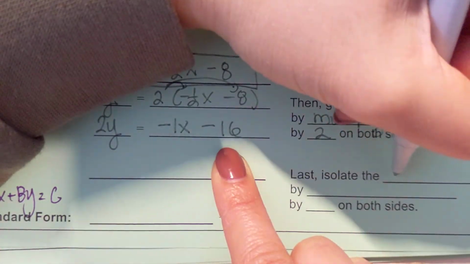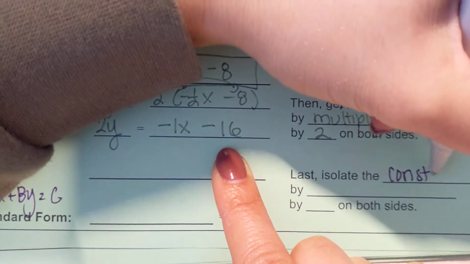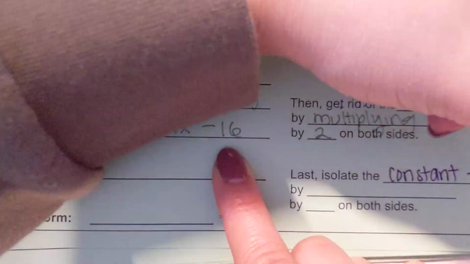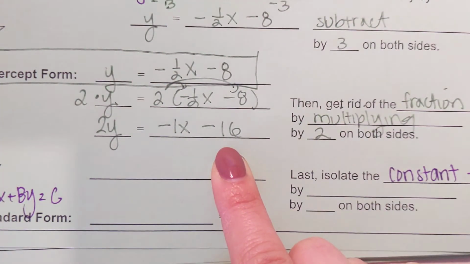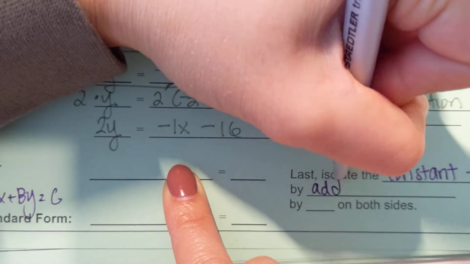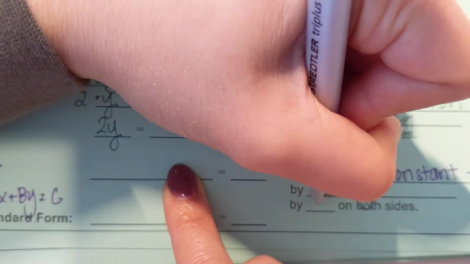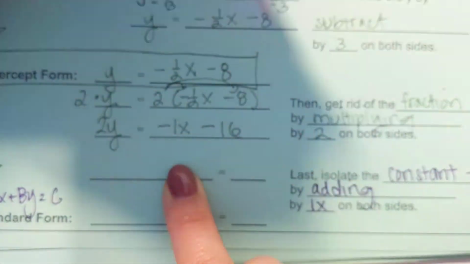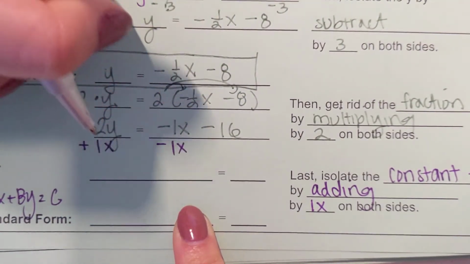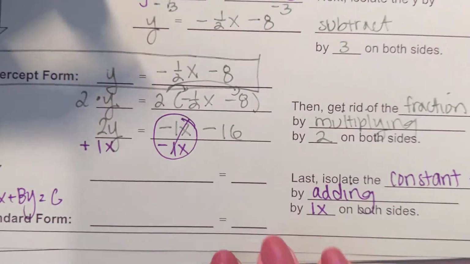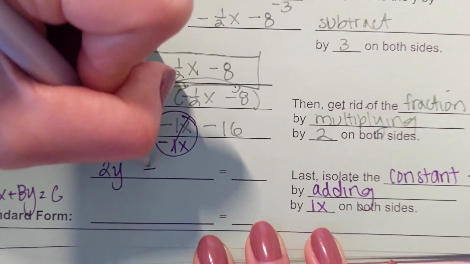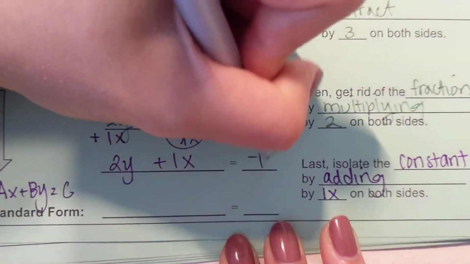So last, isolate the constant, which is negative 16, by getting rid of this. So by adding 1x on both sides. So plus 1x, plus 1x. So I'll see this go away. And then I will have 2y plus 1x is equal to negative 16.